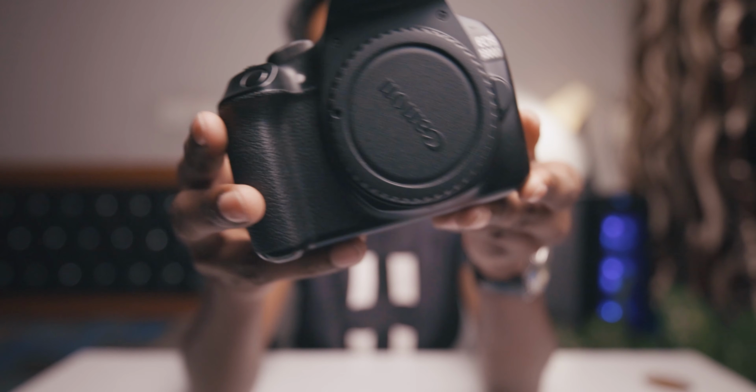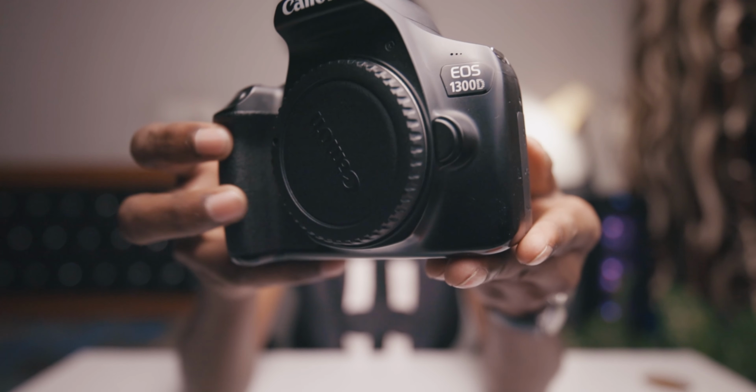This is the Canon EOS 1300D. It is an APS-C sensor DSLR camera, and this came out 5 years ago. And you can do everything with this. You can take photos, video, and it does a pretty good job. And you can get this camera for around $400 with a kit lens.